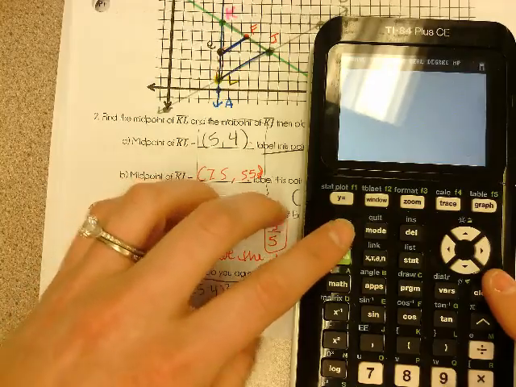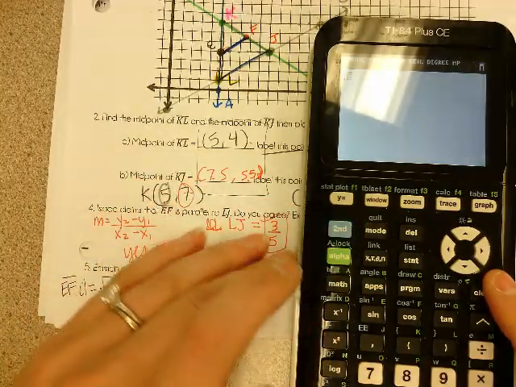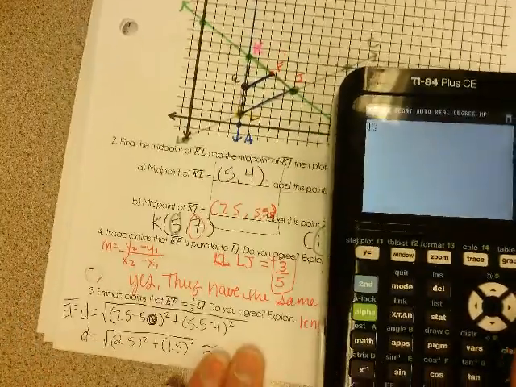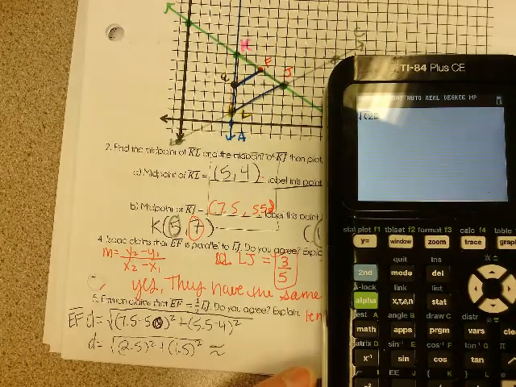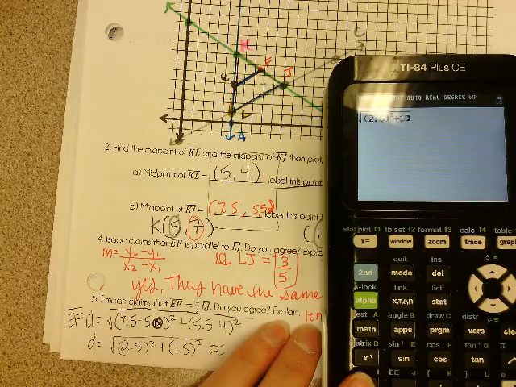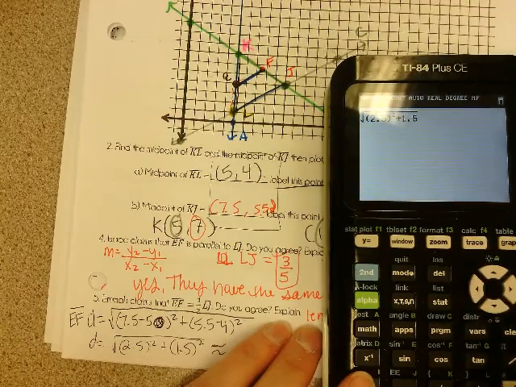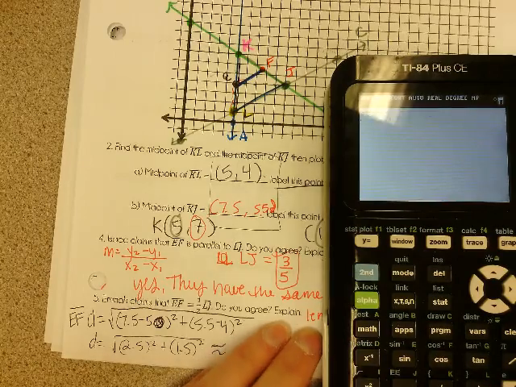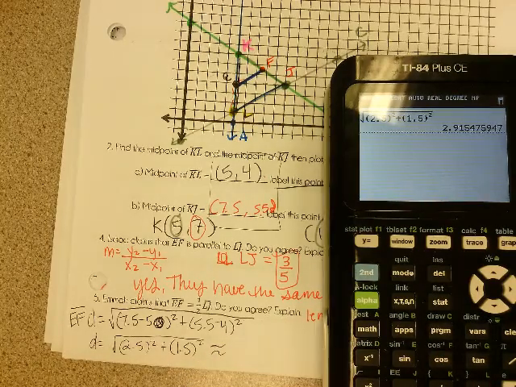Square root of 2.5 squared plus 1.5, ooh, I didn't put that in parentheses. It's okay, but it's good practice. Alright, so I get 2.92.